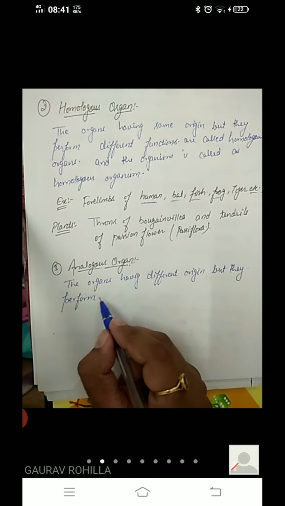Organs having a different origin, but performing similar functions, are called analogous organs.